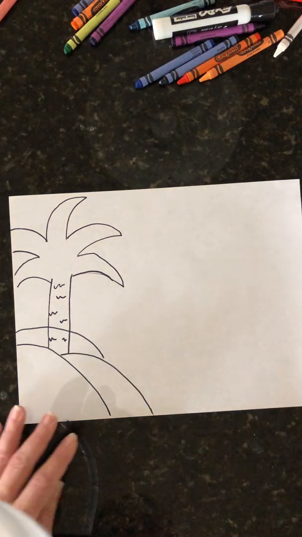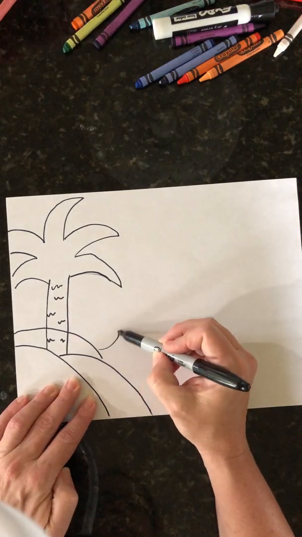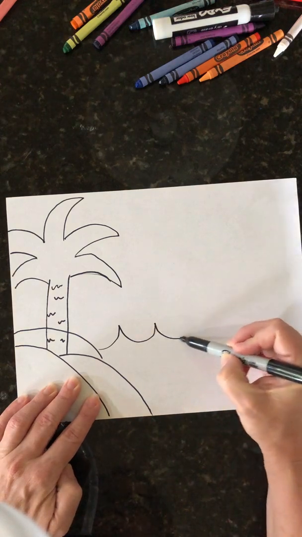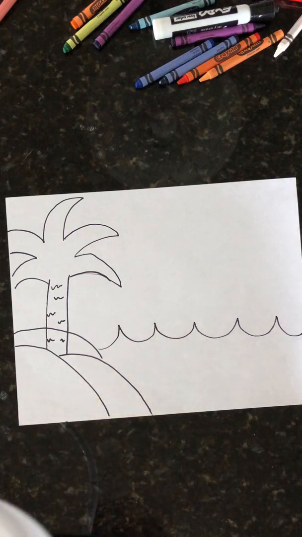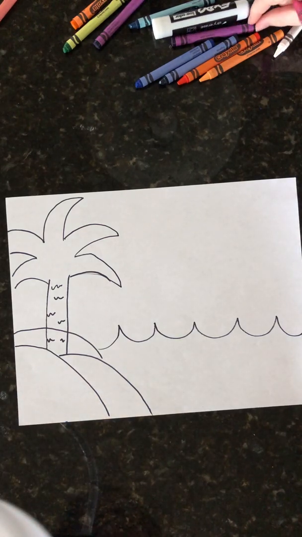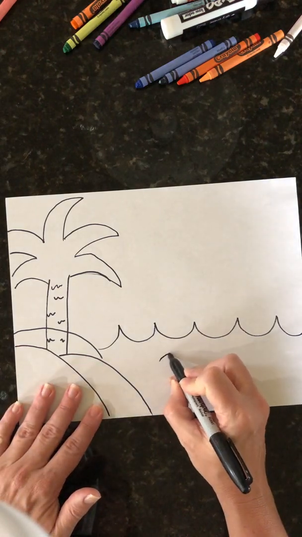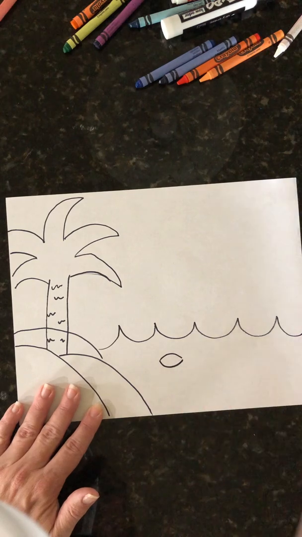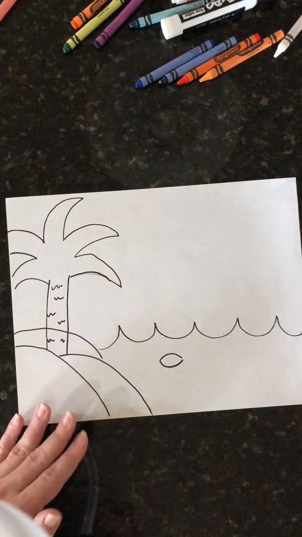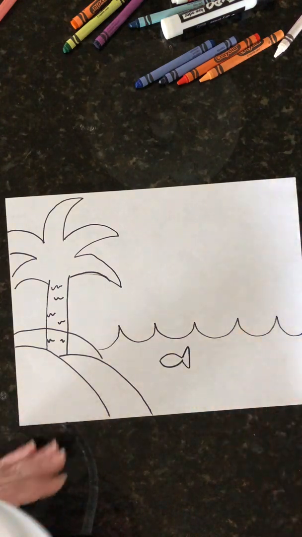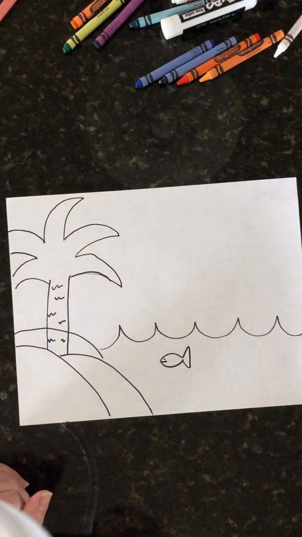All right, so the next step that we're going to do is make our water going out from our island. So we just make some waves that go right across our paper, just like this, okay? And then we want to add a few fish in our ocean. So we're going to just draw a couple of little fish. It kind of looks like a football. So it's a little bit of a longer oval shape, and then with a triangle on the end makes our little fish. And then I'm just going to put a little mouth and an eye on that fish.